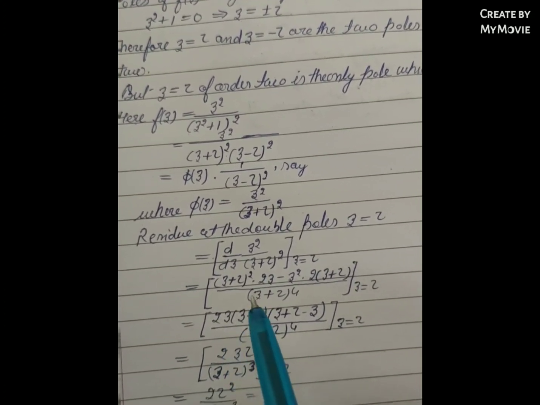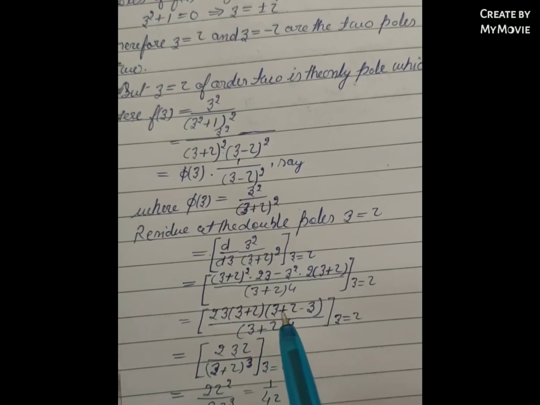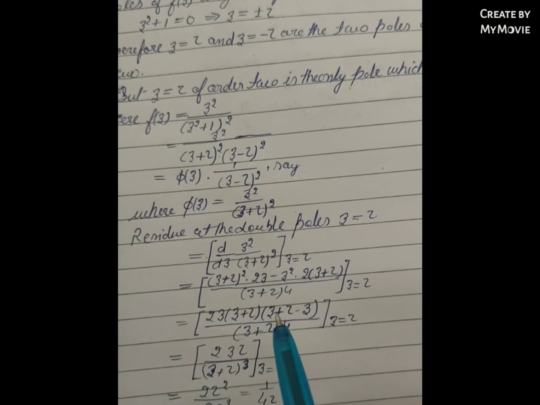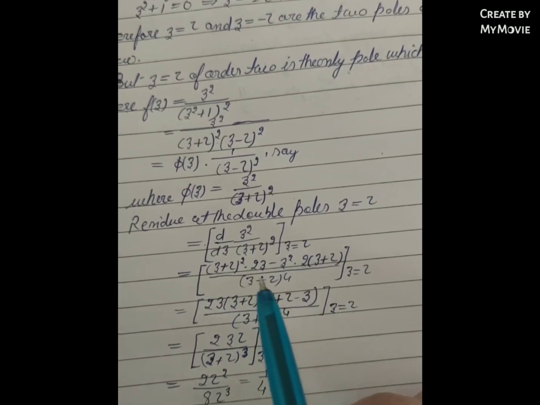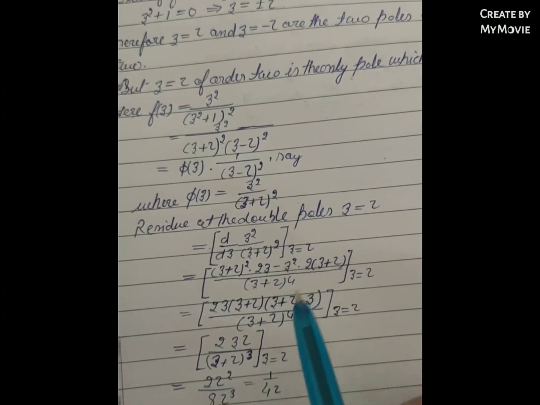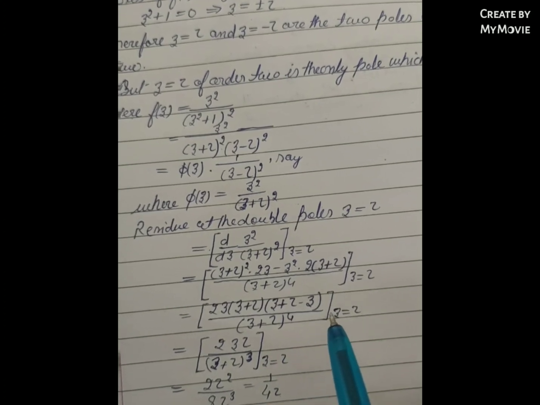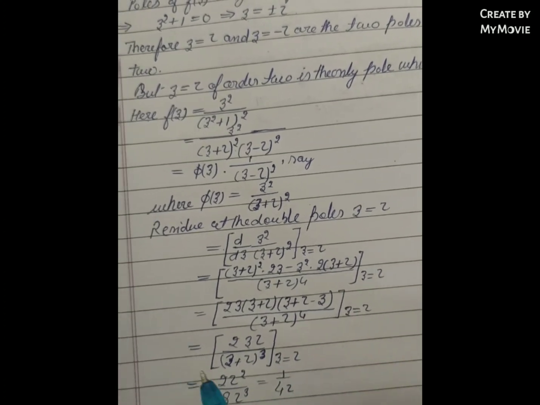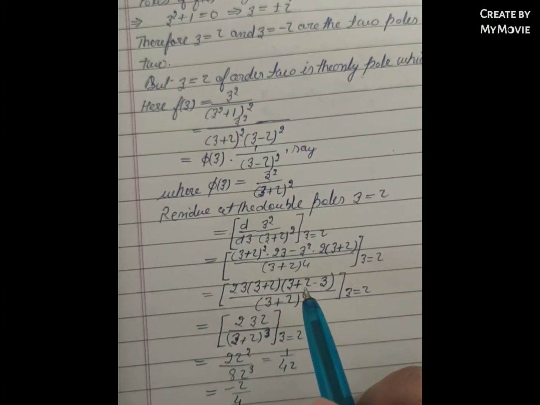Taking 2z and (z plus iota) common, we remain with (z plus iota) minus z from this term, upon (z plus iota) raised to power 4, where z is equal to iota. So z and z cancel out, and we remain with iota.